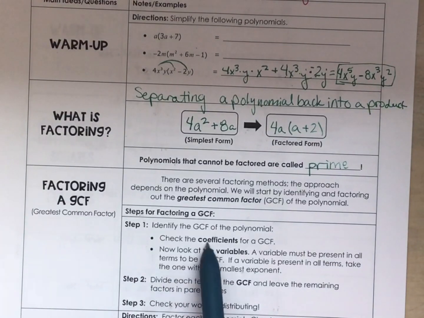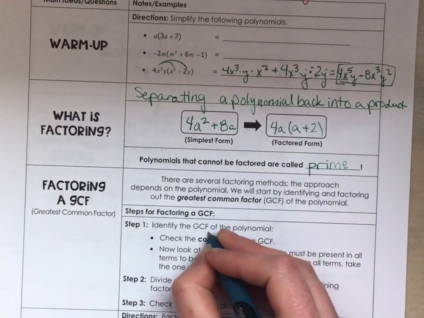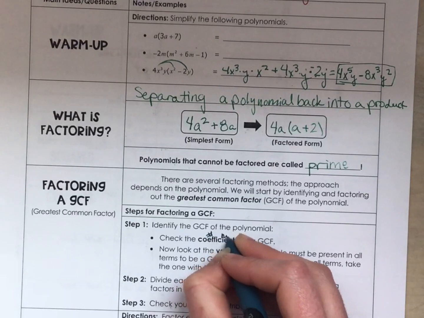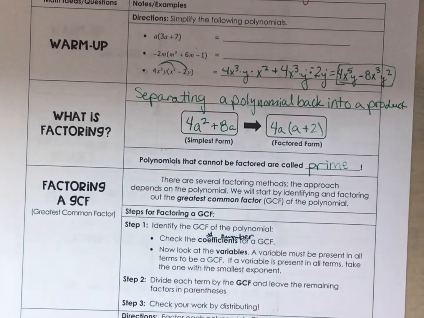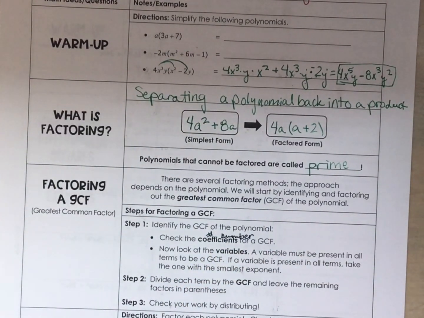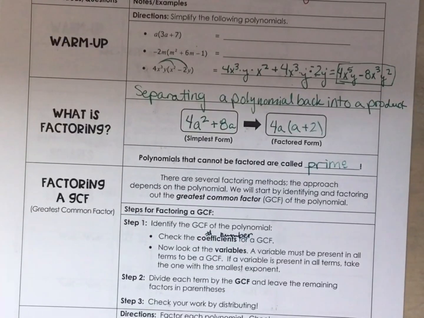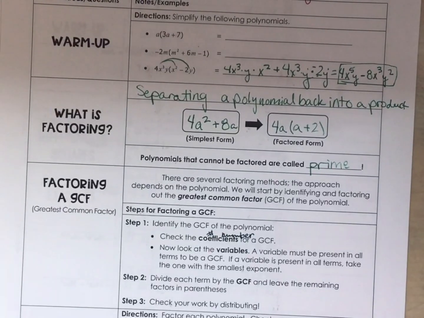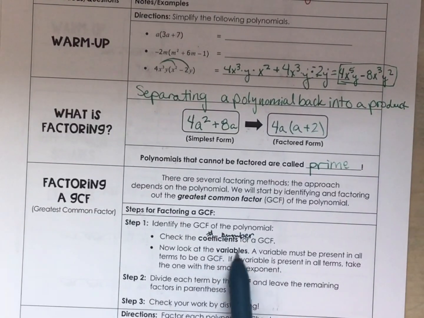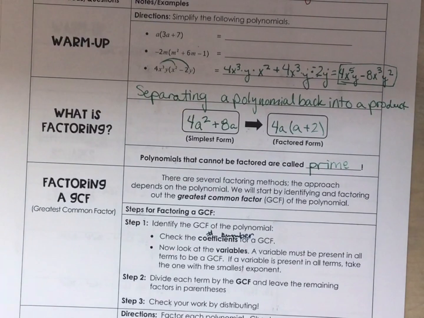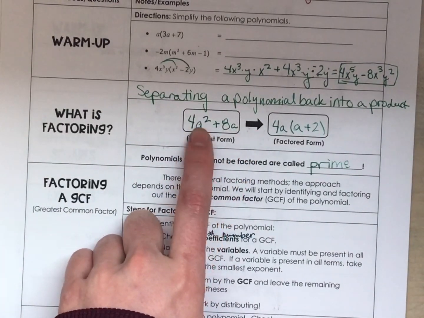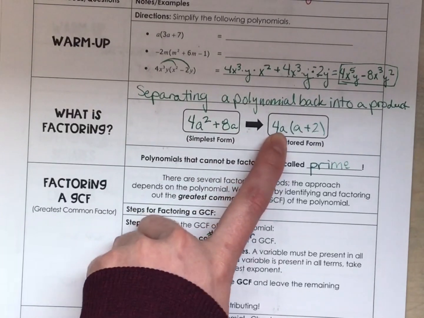So the first thing you'll want to do is check the coefficient. That's the number. I want to see what number can I divide both of these by, and what's the biggest number that I can divide both of these by. Then we'll look at the variable, our letters that we have in our expression. And we want that to have the greatest common factor. In other words, I want it to be maybe like a squared and a. They both have at least one a, so I can take one out of both of them.